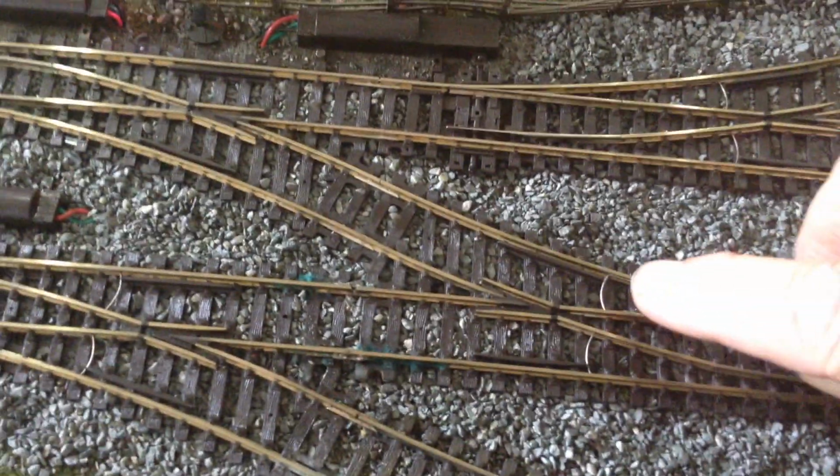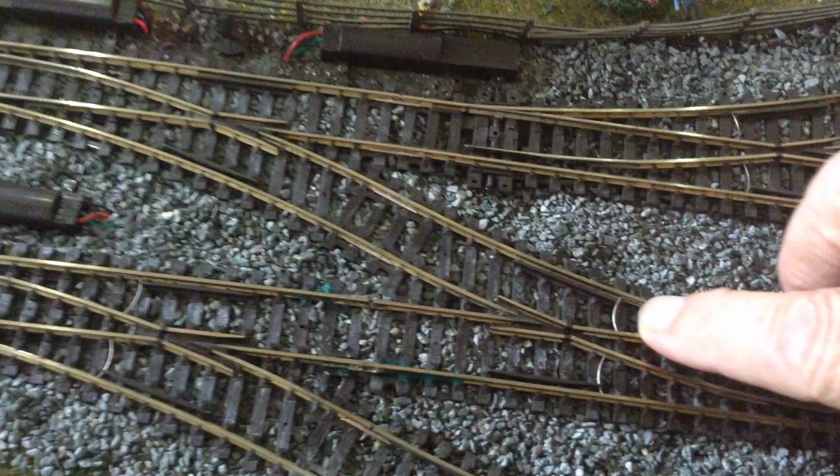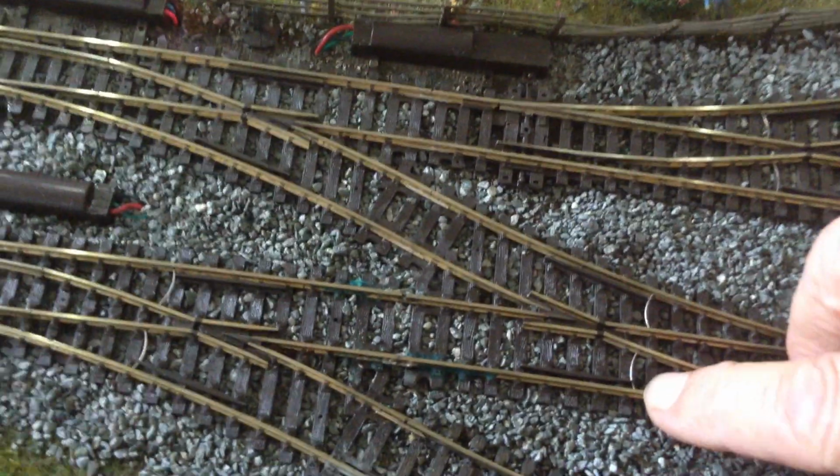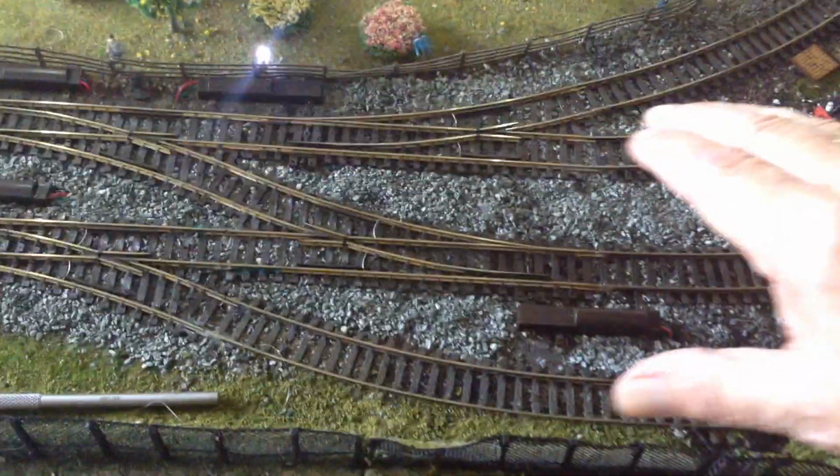As we do with DCC, I do have the Hornby power clips in as well. It's just something that they say, and that's how I keep them now. So anything new putting in, I just put them in. But also, as you remember, all this part here I've just replaced.